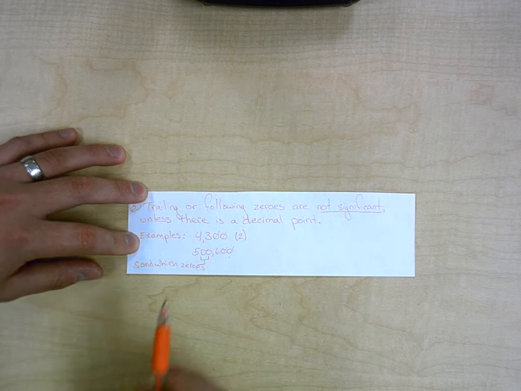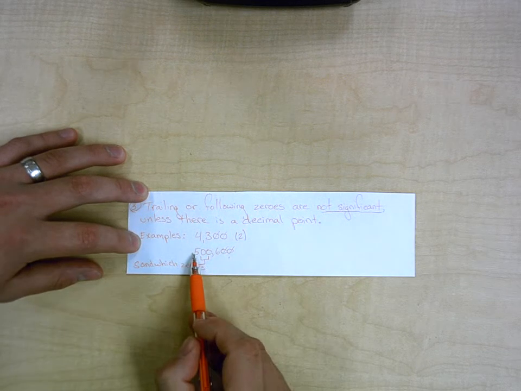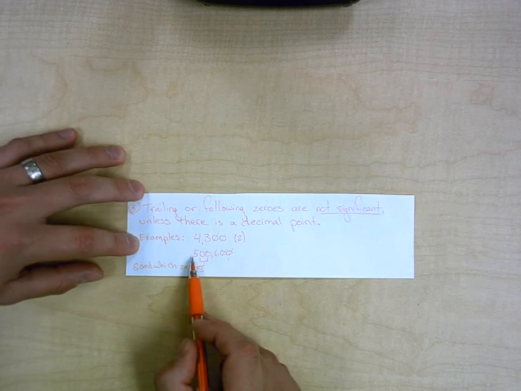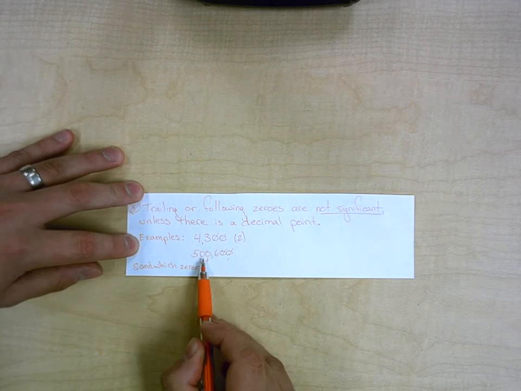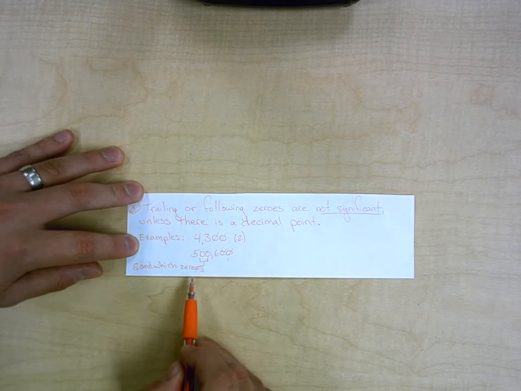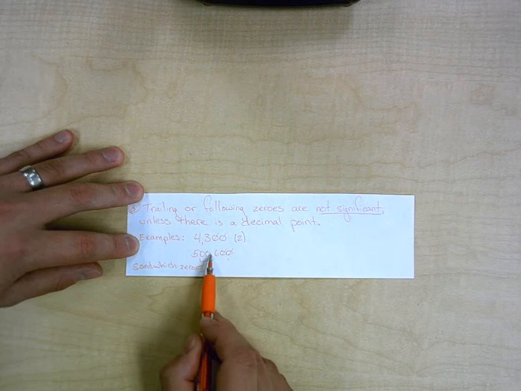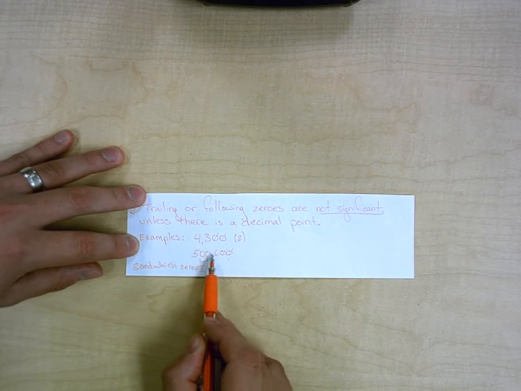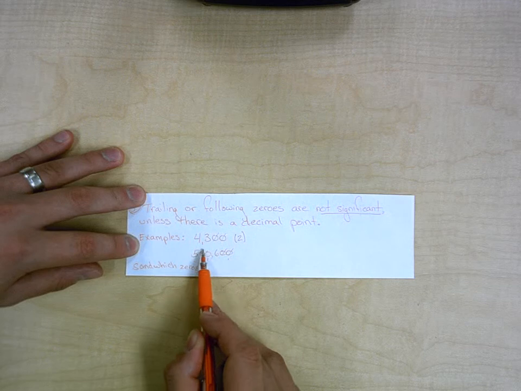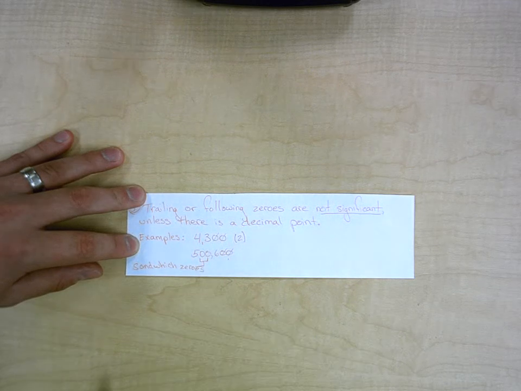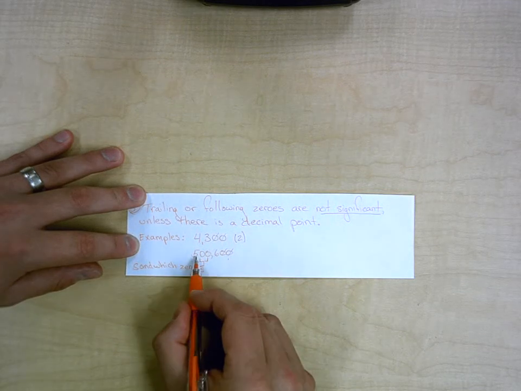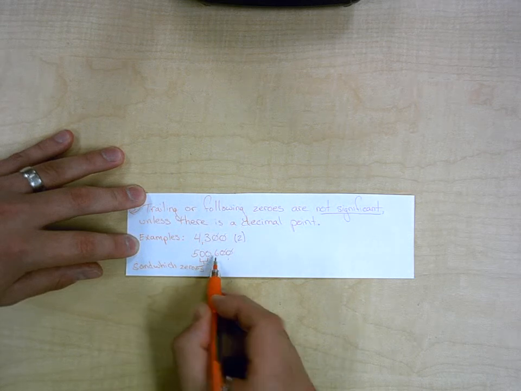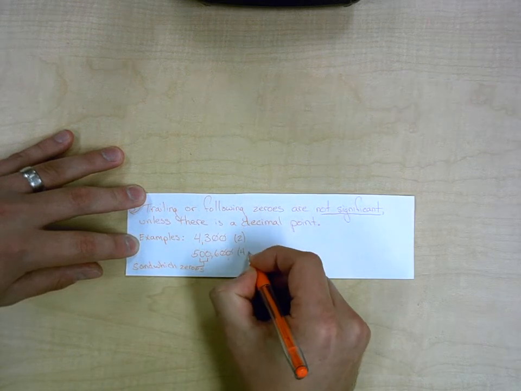Sandwich zeros are significant because they come between 2 non-zero numbers, kind of like a sandwich. The 5 and the 6 would be your pieces of bread, and the zeros in the center would be your lettuce, tomato, and your meat, everything you need to make your sandwich. So the 2 pieces of bread, the meat, that's your sandwich right there. All of that counts. So in this example, there is a 5, a 0, 0, and a 6, so that's 1, 2, 3, 4 significant digits.